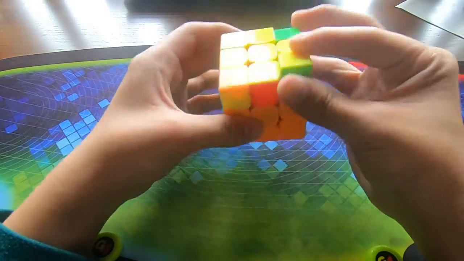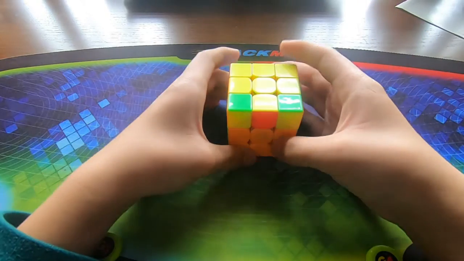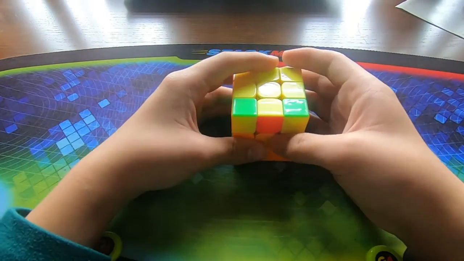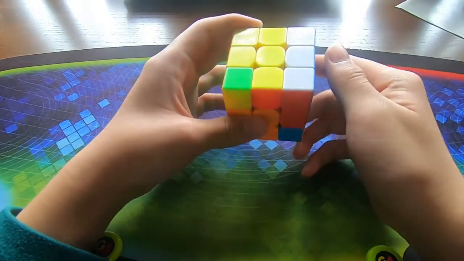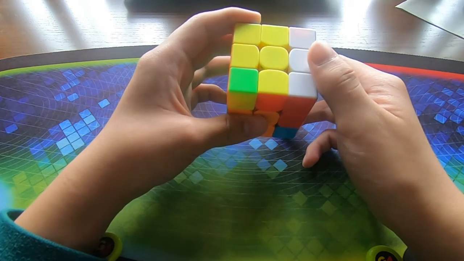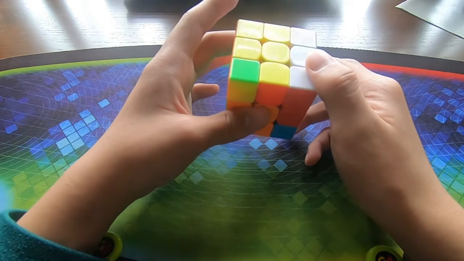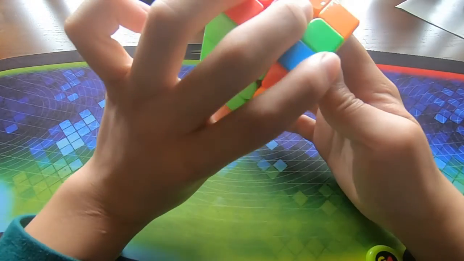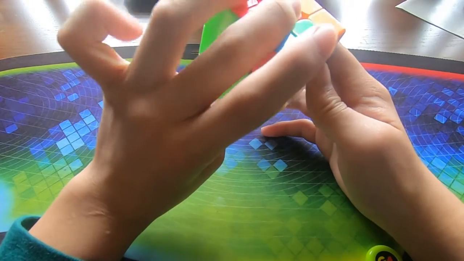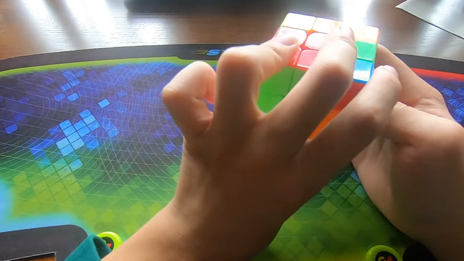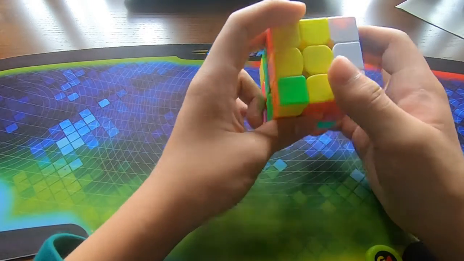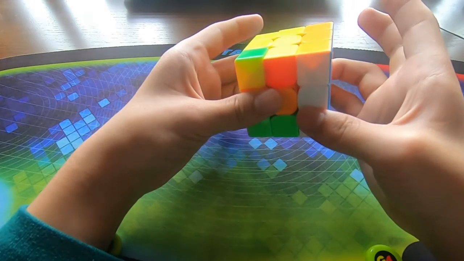And yeah, on to finger tricks. So the finger tricks I use, so I do this R2 like this. That's actually how I do pretty much all of my R2s. And then D with the left ring finger back here. I just do a D like that. R prime, just bring this back down.